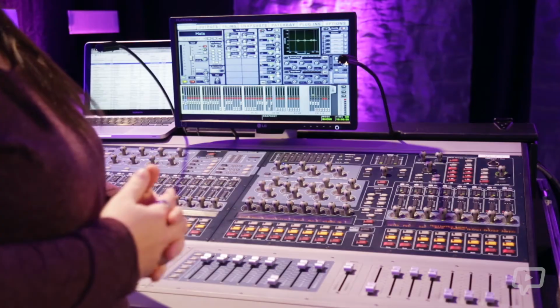There's three knobs that work together here. The frequency knob allows you to choose which frequency you'd like to manipulate. The gain knob works as a volume control for that frequency. And the Q allows you to determine how wide or narrow the scope of that frequency range is.